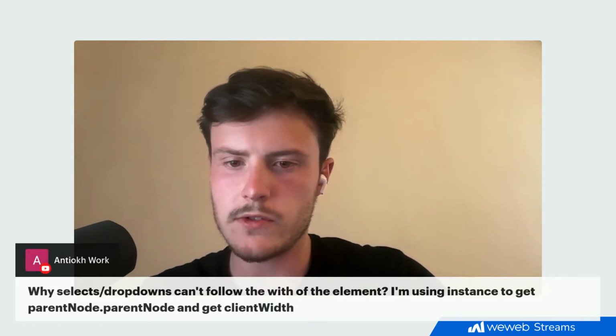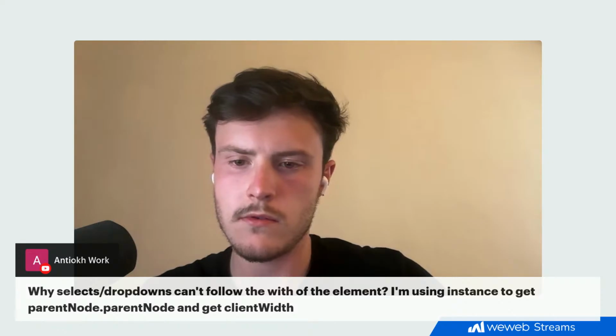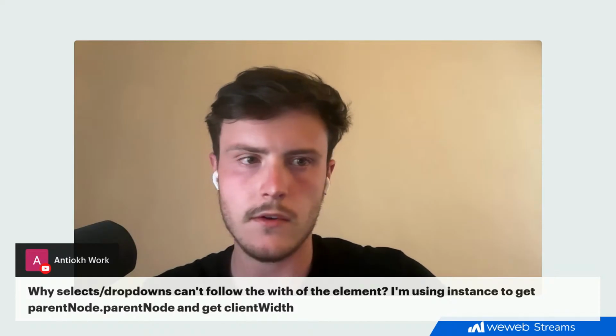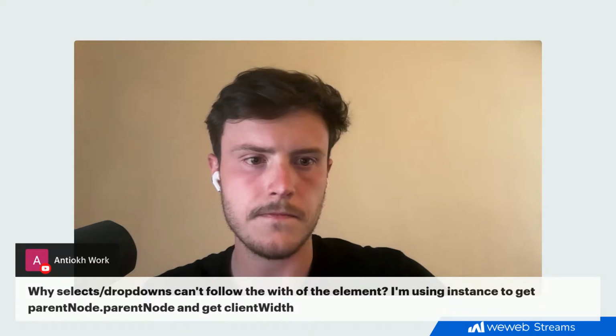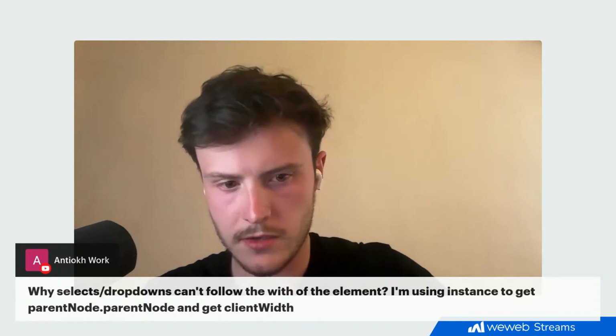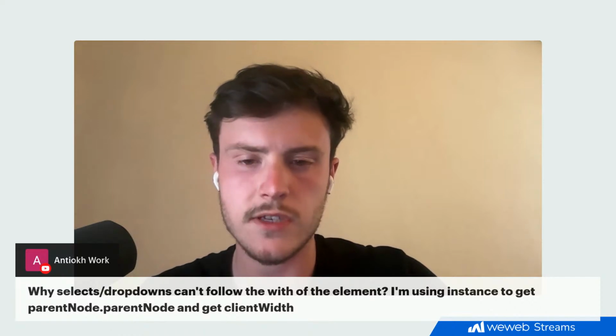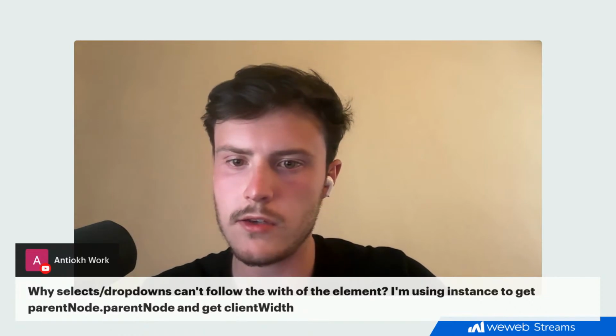Why can select dropdowns not follow the width of the element? I'm using instance to get parent node and get client width. I mean, there should be. It's difficult to say without... We have 5 minutes. I'll put a link to join me in here. If you have the time, it would be good to share screens just so I can see exactly how you set it up. Because I think it should be following the width of the element. But it's difficult to say without seeing exactly how you've got it set up.